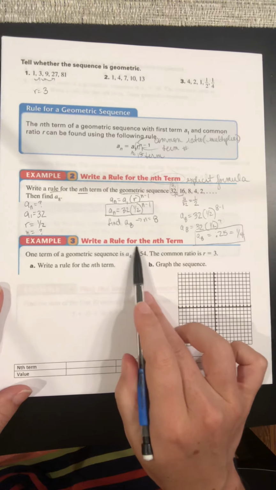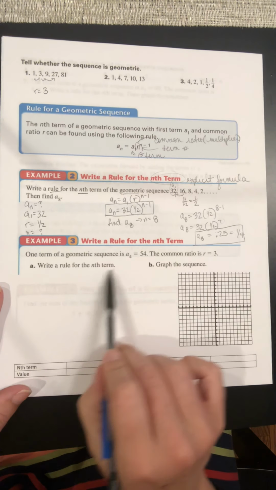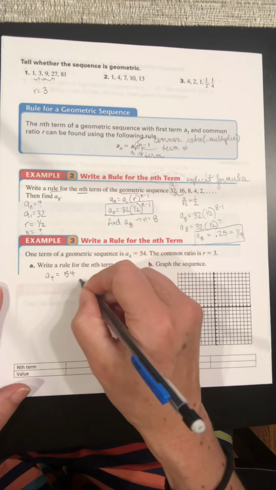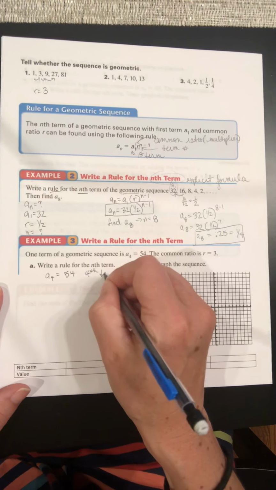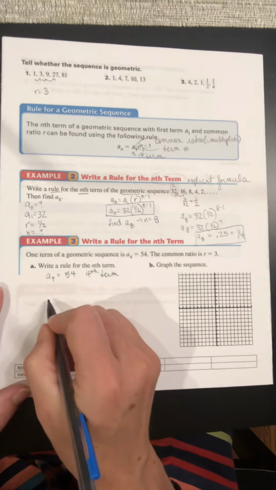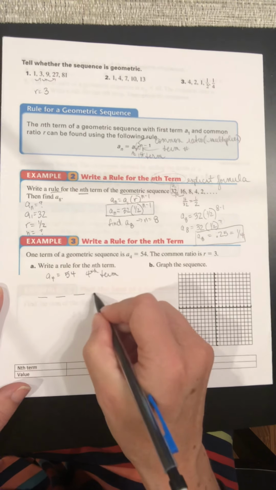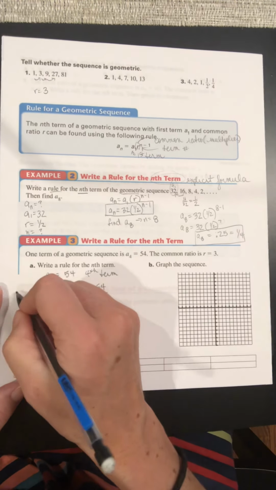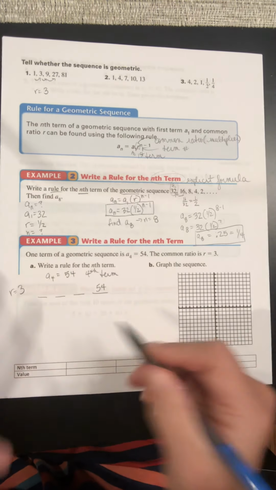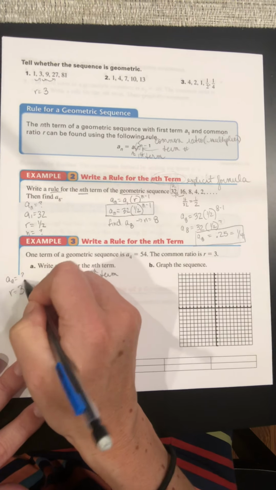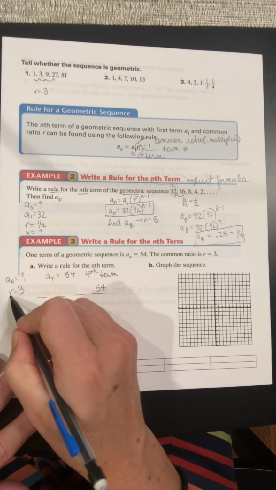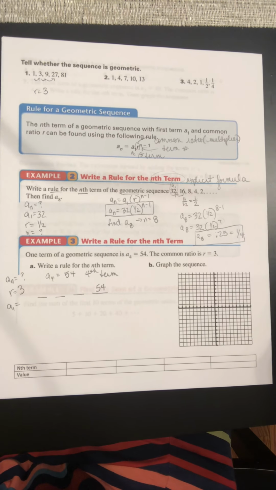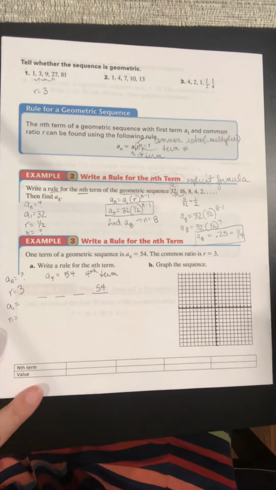So if you take a look at this guy, right? Write the rule for the nth term, okay? So they tell me A sub 4 is 54. So they've told me the 4th term. So if I think about this, the sequence, they've told me this is 54. They've also told me R is 3. So I don't need A sub N, right, to write the rule. I have R, I need A sub 1, don't I? So that's what I gotta find. And then I don't need N to find the rule.